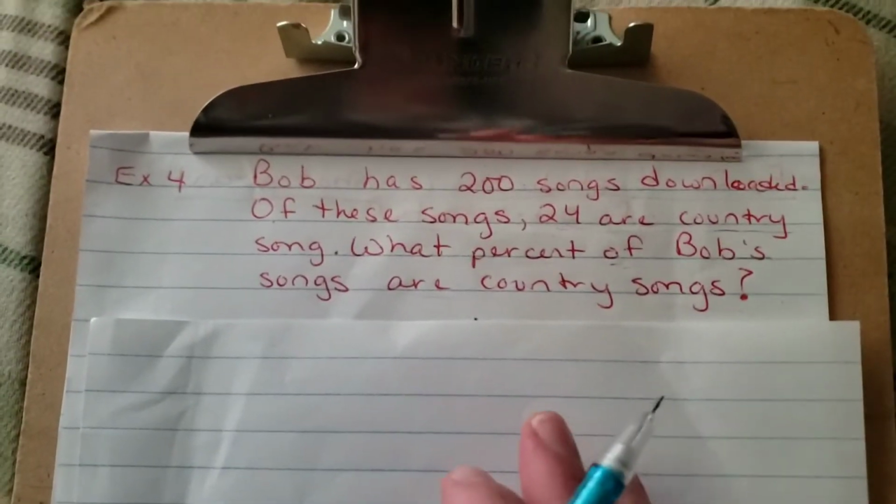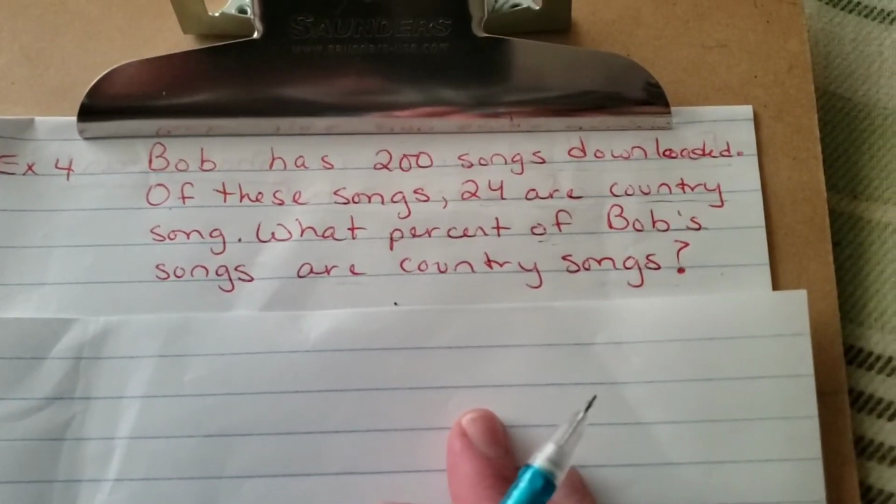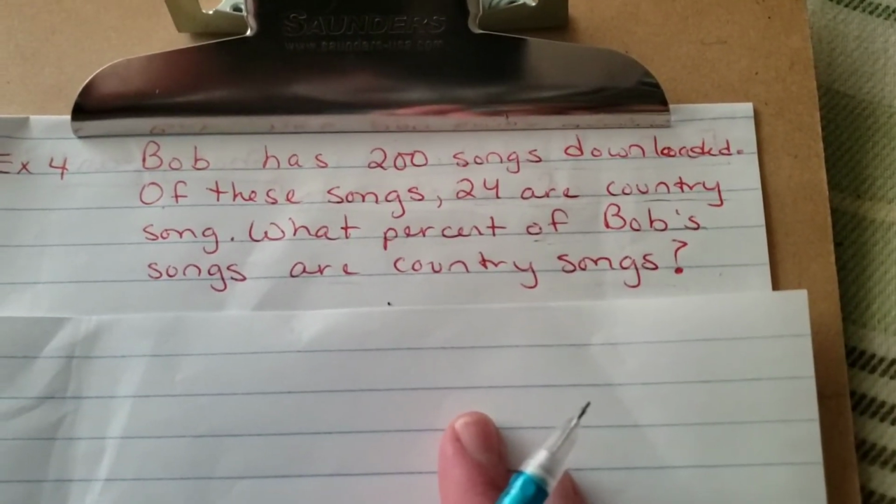Okay, so continuing today with the percent proportion. Now we're getting into word problems that have a lot more things going on, where we have to figure out what goes where and what stands for what.